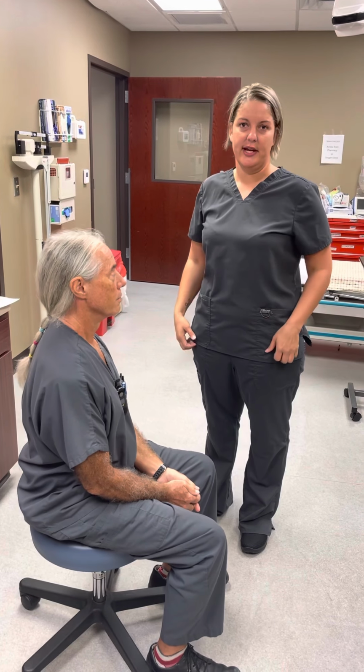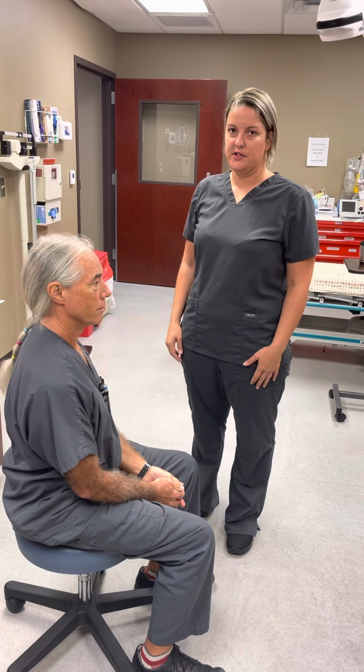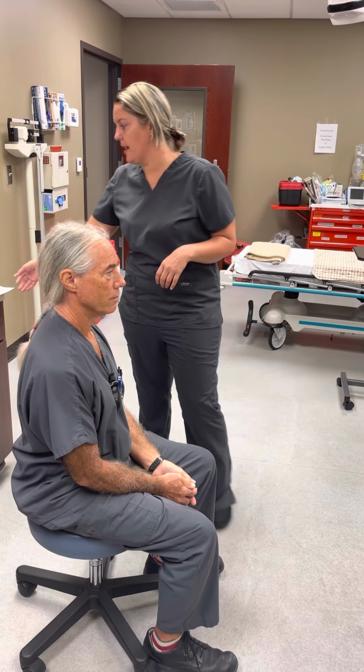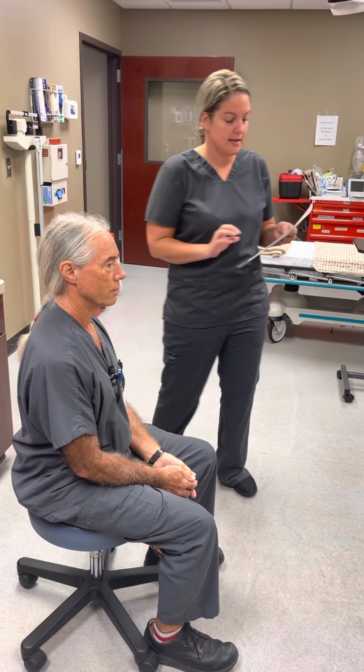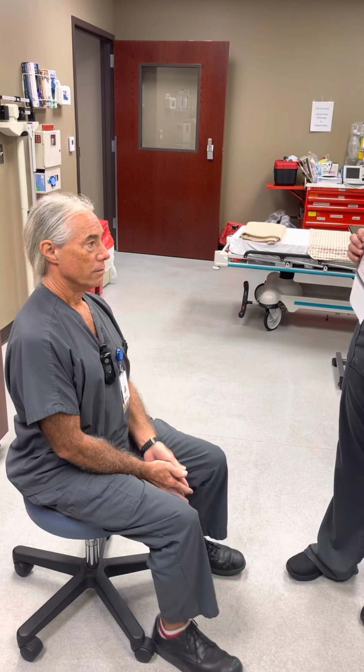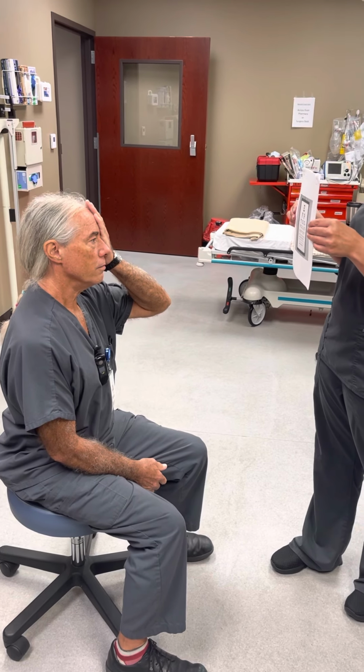All right, today we're going to do an ear and eye assessment. So the first thing we're going to do is the eyes. So we start out with just a visual acuity test. So cover your left eye and read the smallest print.